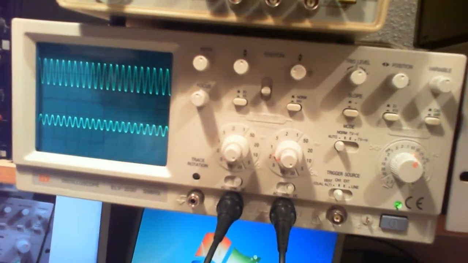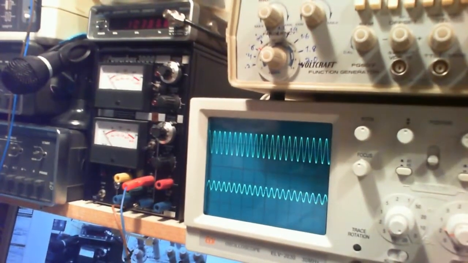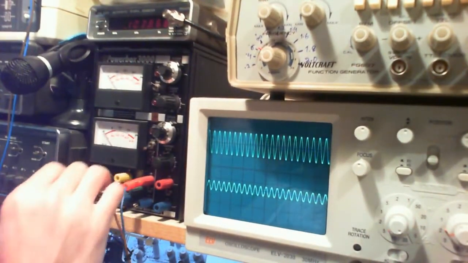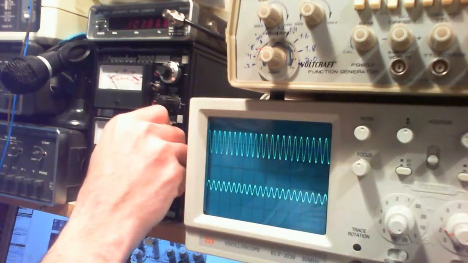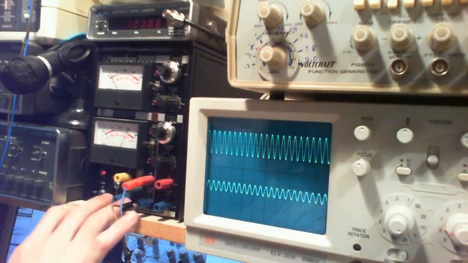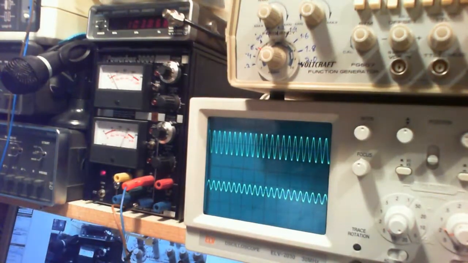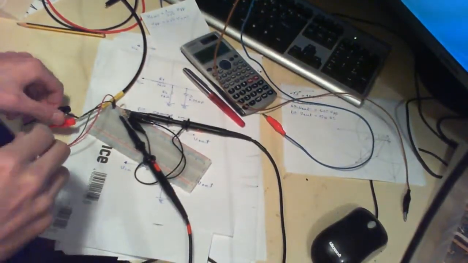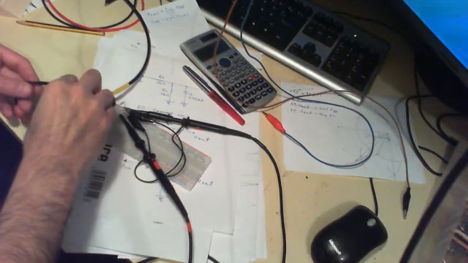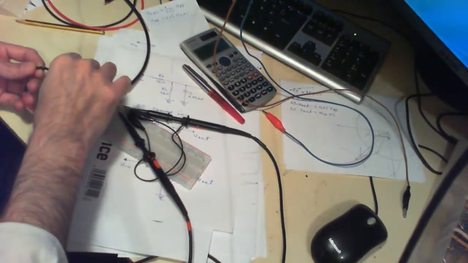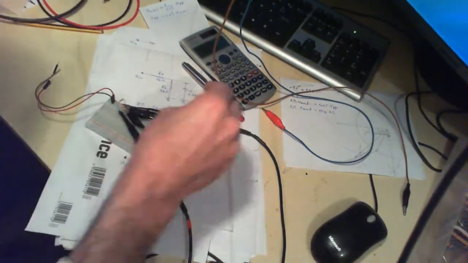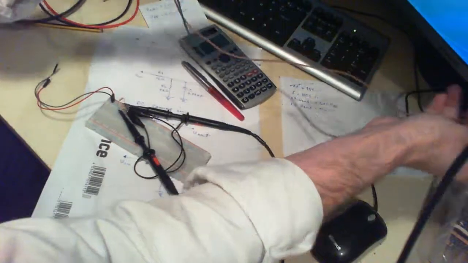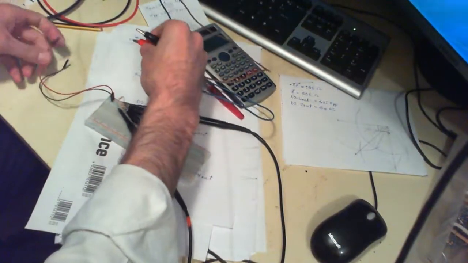Meaning that if I set this power supply to, for example, 15 volts and connected it to the circuit, I disconnect the signal generator from here and connect a simple DC power supply to this circuit.